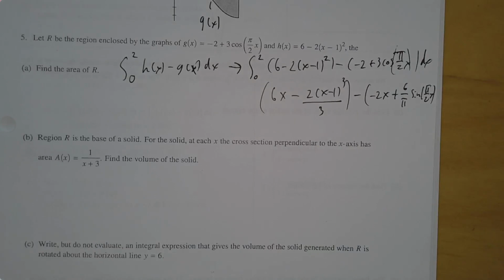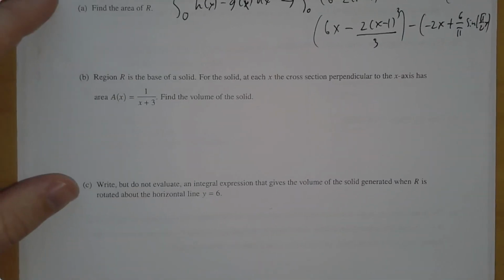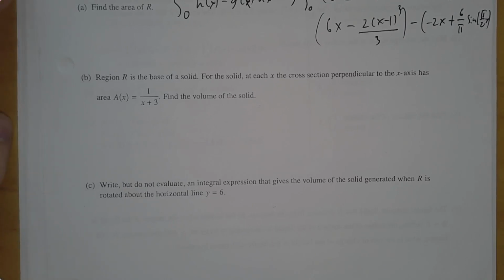Okay, region R is the base of a solid. For the solid, at each x, the cross section perpendicular to the x-axis has the area A of x equals 1 over x plus 3. Find the volume of the solid.